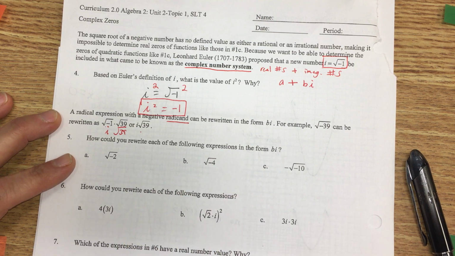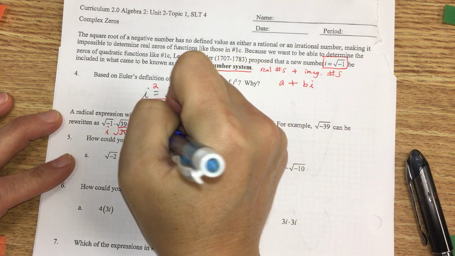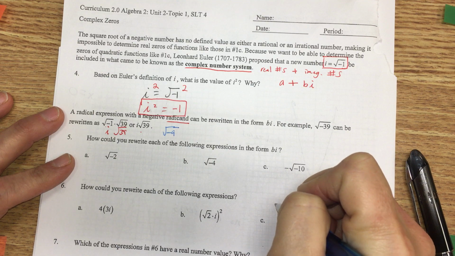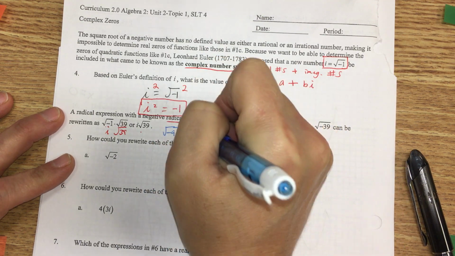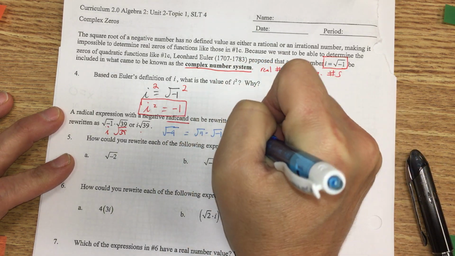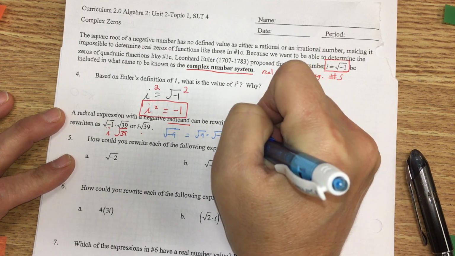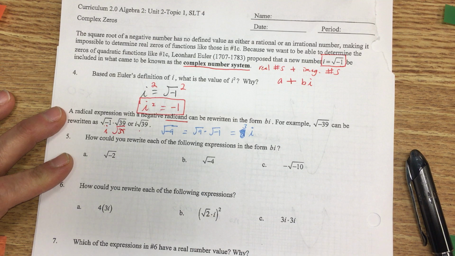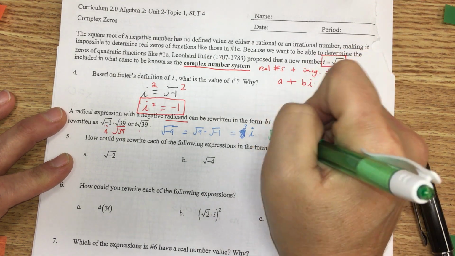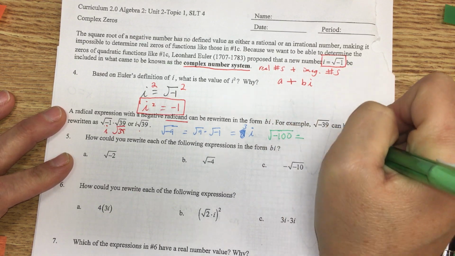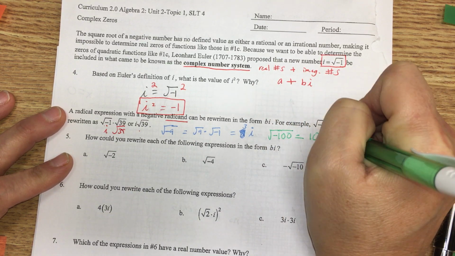So it says, how could you rewrite each of the following expressions in the form bi? Now, before I let you do that, I want you to take a look at some other examples I have for you. So let's say we've got the square root of negative 9. Now, we all know that the square root of 9 is 3. So the square root of negative 9 is like the square root of 9 times the square root of negative 1, so that's 3i. If we had, for example, the square root of negative 100, what's the square root of 100? 10. So the square root of negative 100 would be 10i.